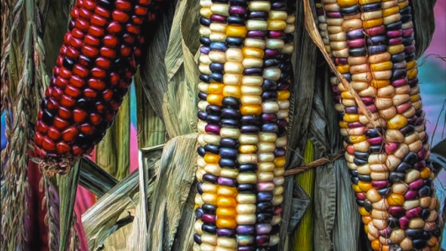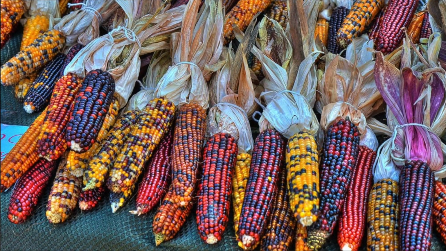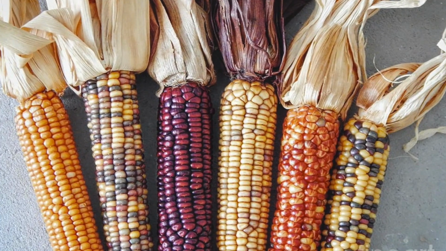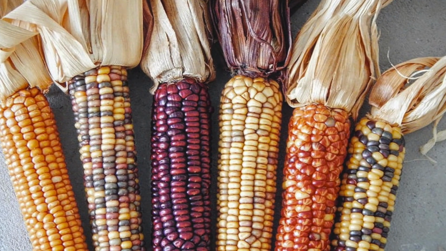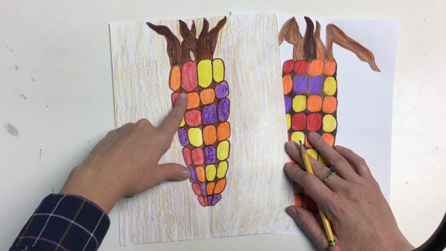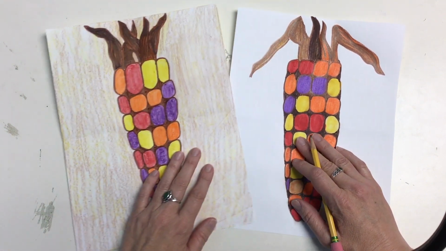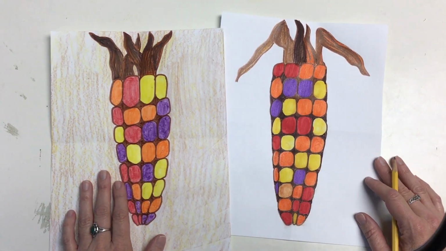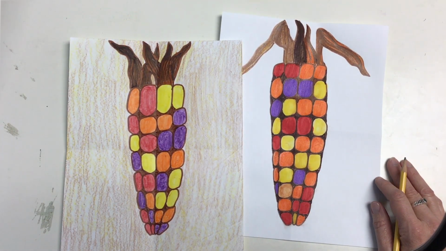And here in this one here I did using crayon for the colors, and this example here I used marker for the colors. So you can use any color supplies that you have.